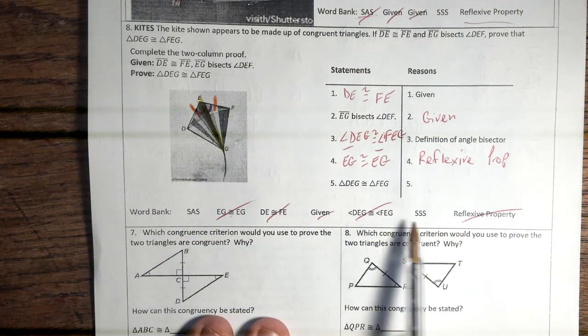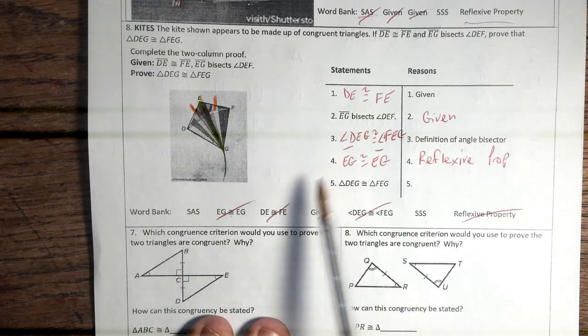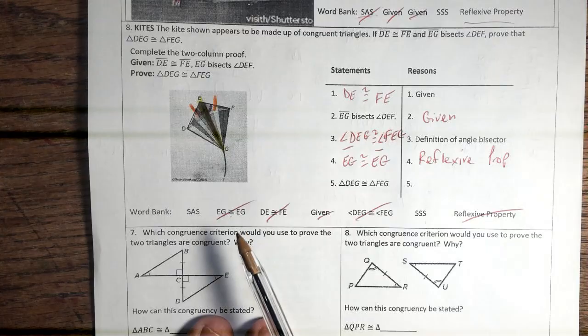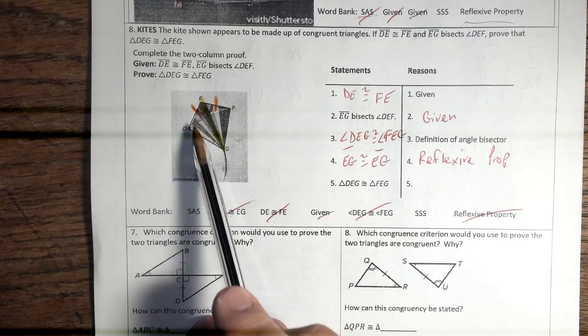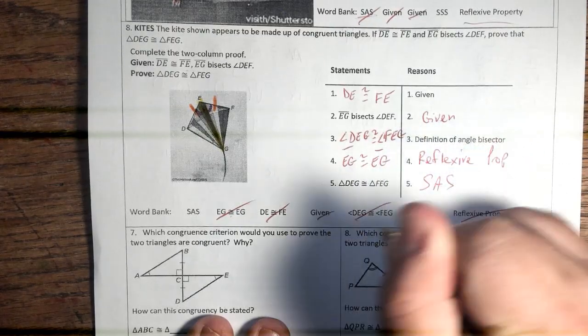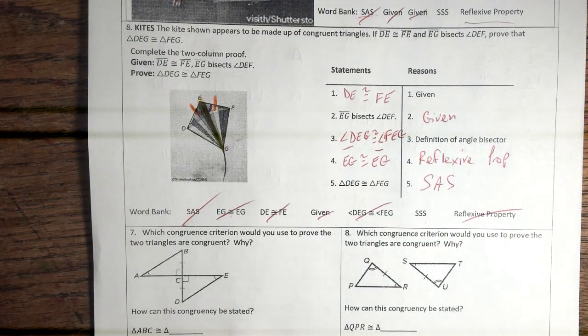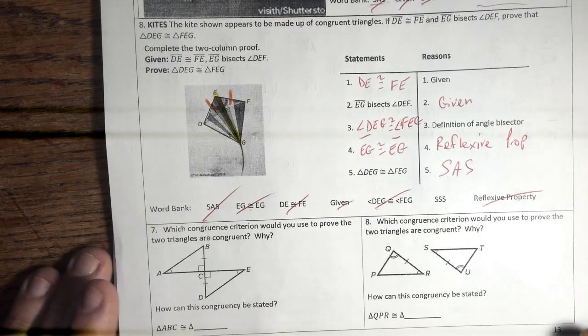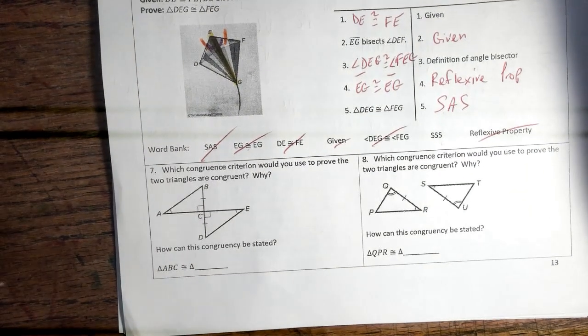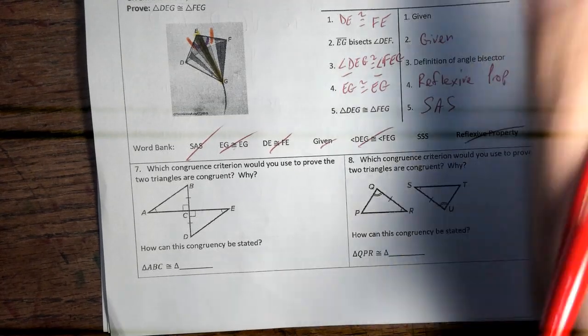Is it side, side, side, or side, angle, side? Well, before I even look over here, I know we dealt with an angle. Food for thought. We have a side, we have an angle, and we have a side. A side, an angle, and a side. Hopefully, if you guys are paying attention, some of this is starting to stick a little bit. I know it's a lot.